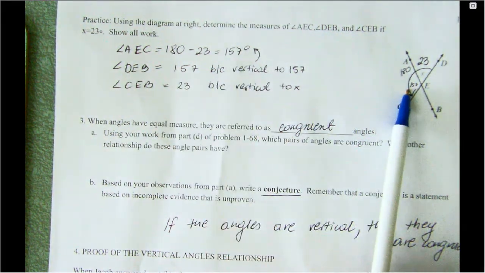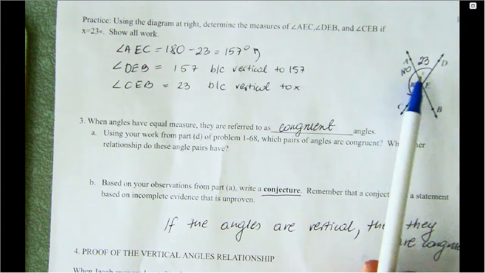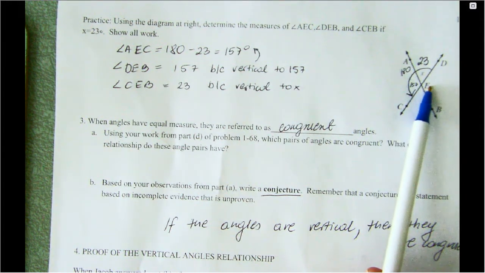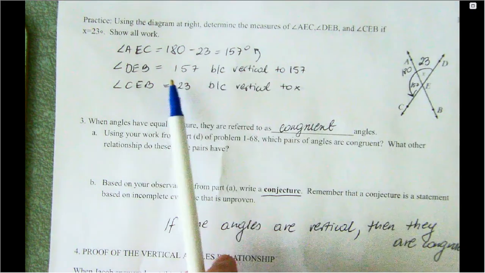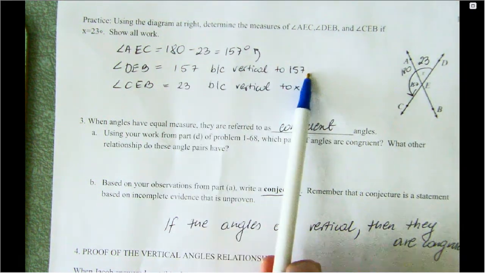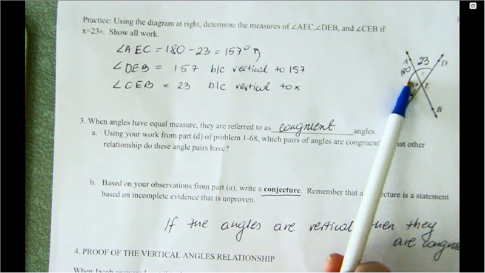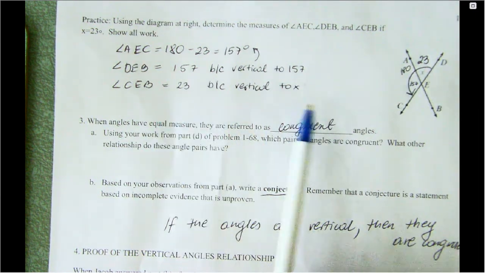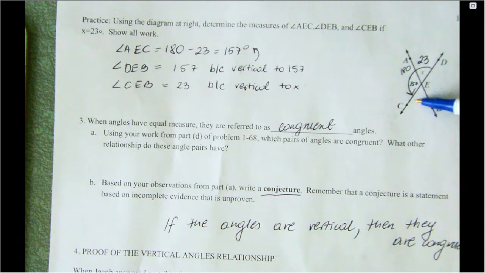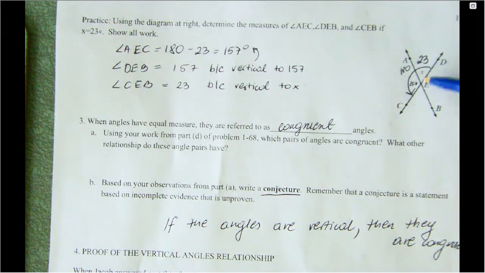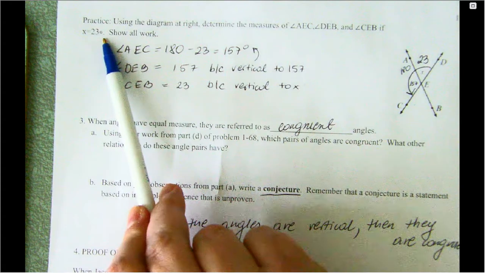If I have this angle 157, I can find the angle opposite of this because that's a vertical, and this one's called DEB. So DEB is also 157 because it's vertical to the one we just found. And then we have angle CEB. This angle is vertical to angle X, and angle X was given to us as 23.